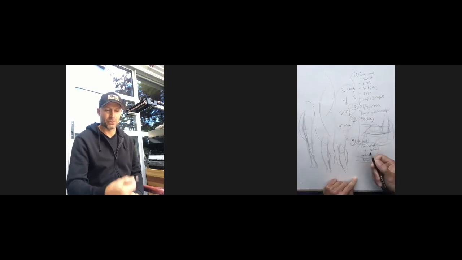So we can take the exact same information and detail it in different ways with different line value, and as a result, come up with a different expressive value attached to it.